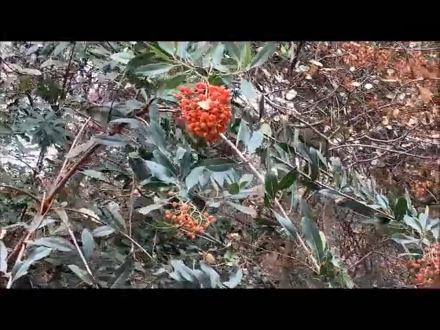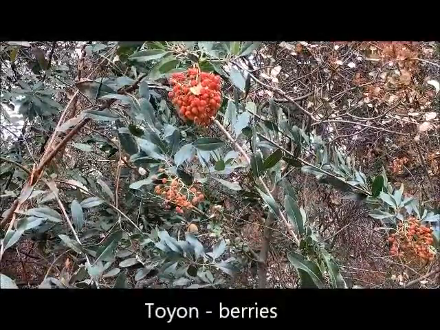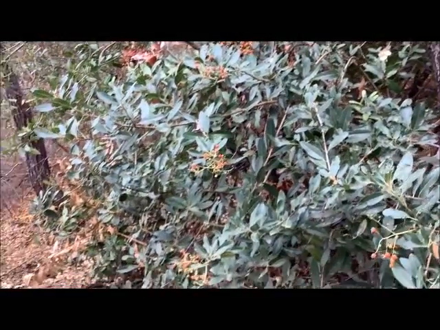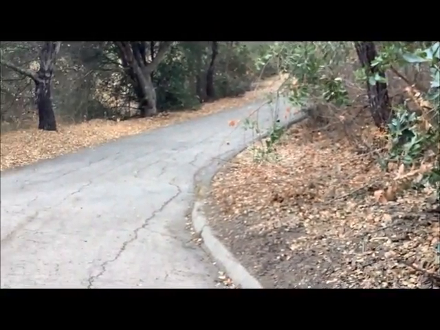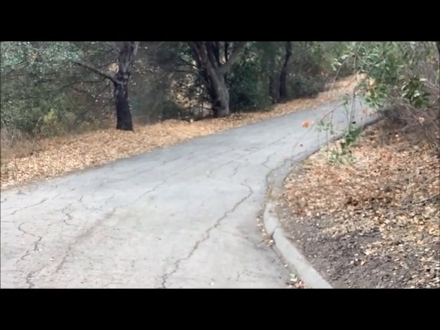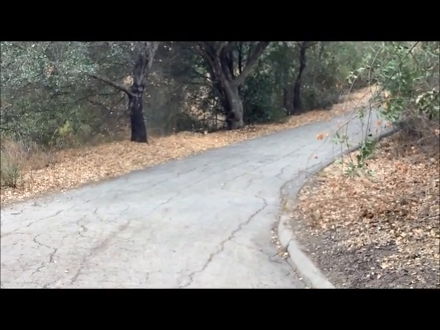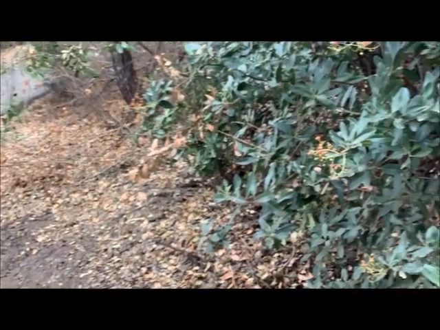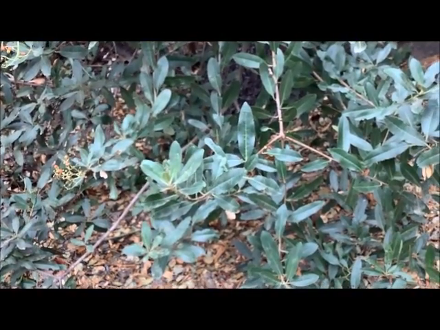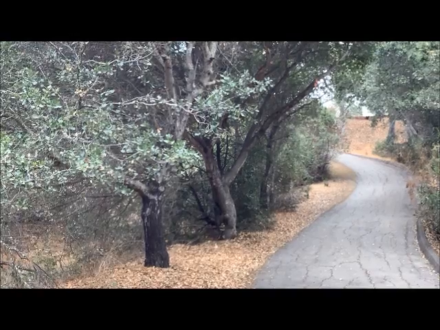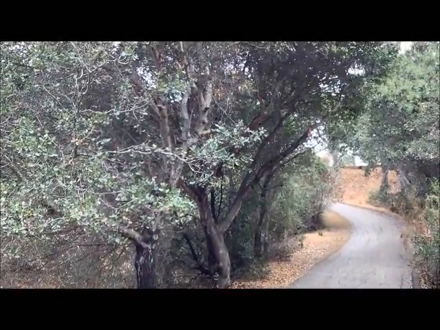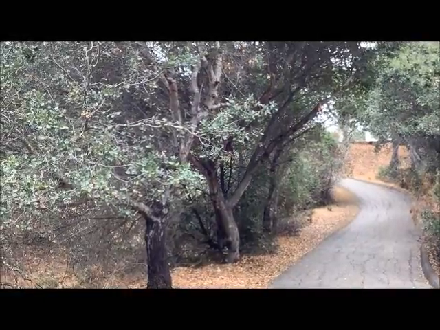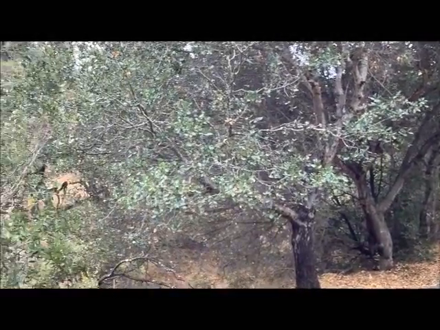Okay, so I finally found some toyon that has full berries all over the bush. This is right alongside the road, the fire road. So I challenge you, as you're walking along this road today, try and see which of these plants you can identify. You don't have to go off the road to do it. You can look alongside the road, see if you can find the toyon, and see what else maybe you can observe that I haven't even talked about today. And take some pictures and we can look at them and see what you find.